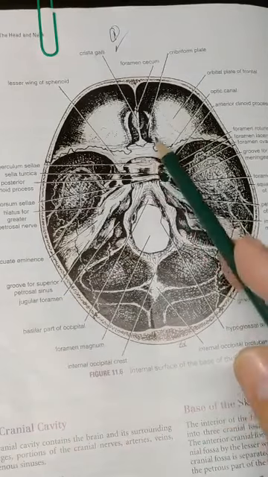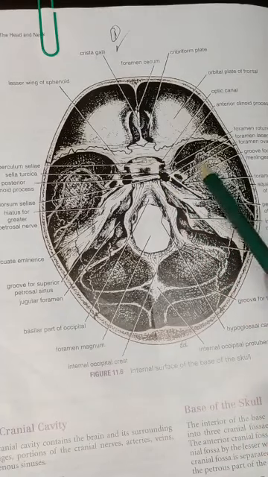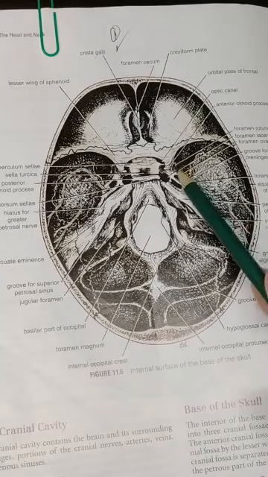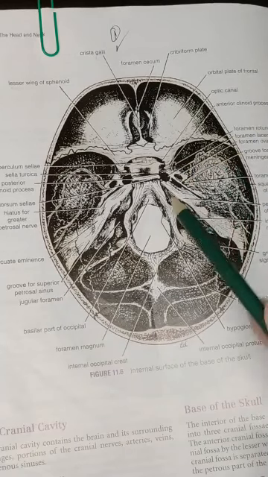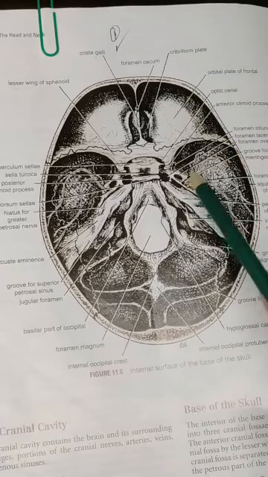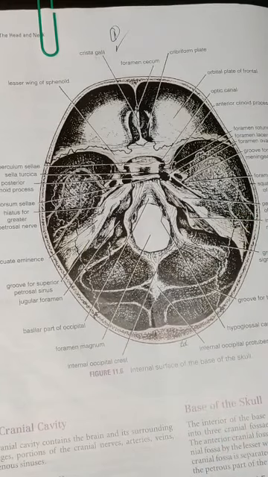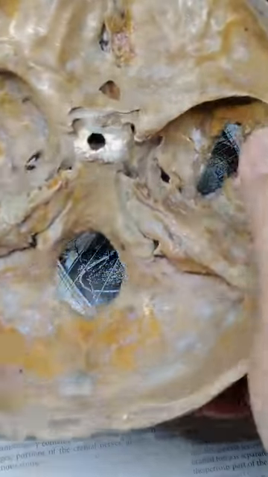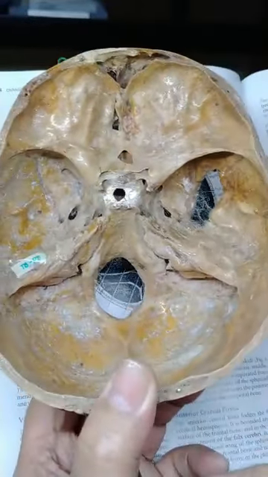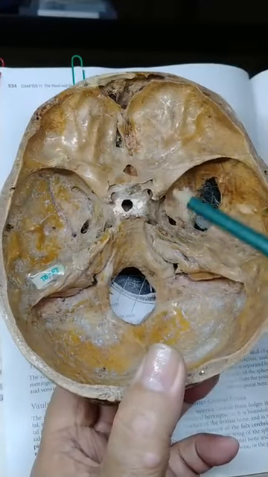Okay, now going laterally, you have numerous openings. You have here foramen rotundum. You have foramen ovale. You have foramen lacerum. Now the best way to study this is to have a skull. You have here the skull, and you have here the openings. Probably you can visualize what I have mentioned. Probably I'll just recapitulate what I have mentioned.